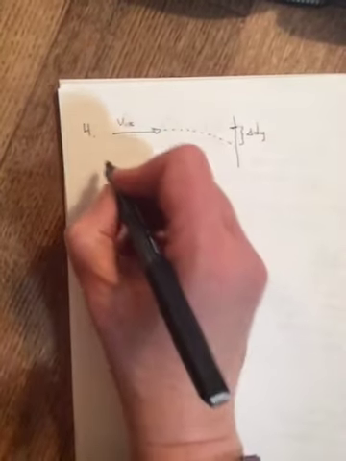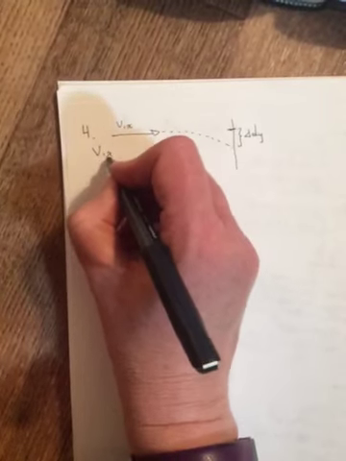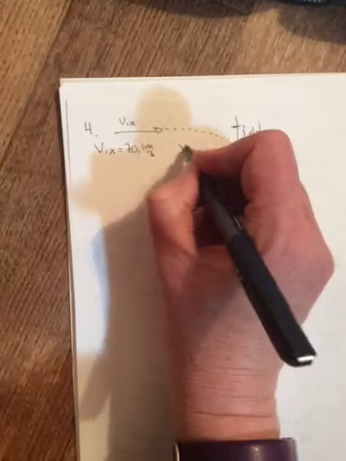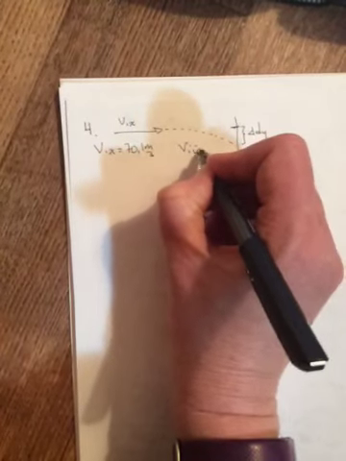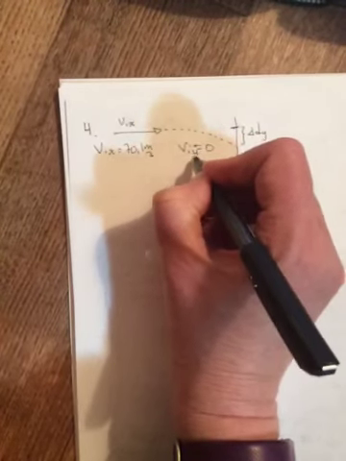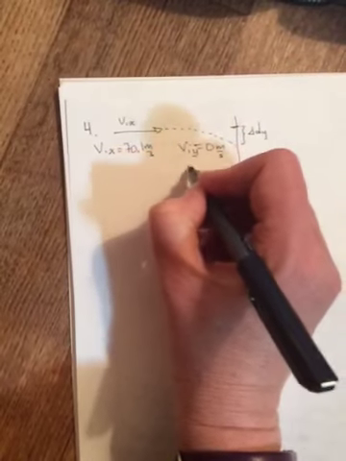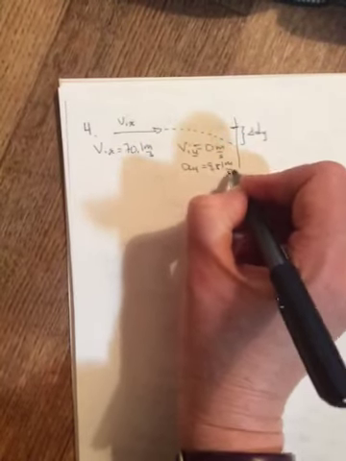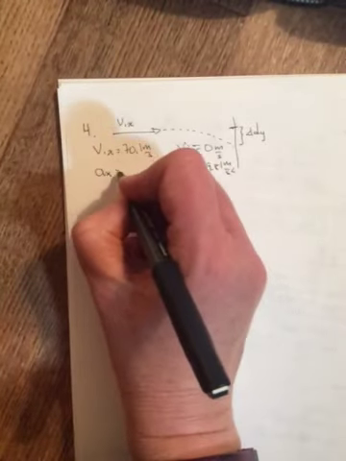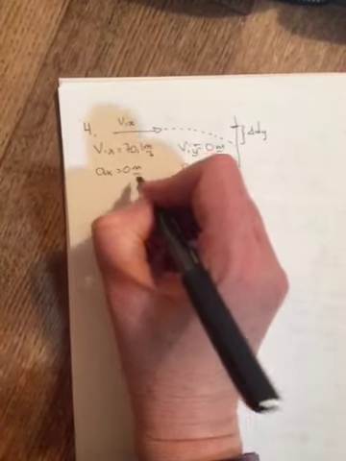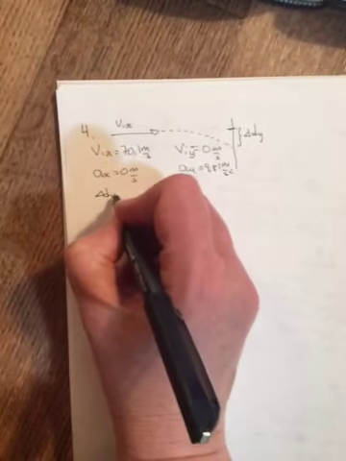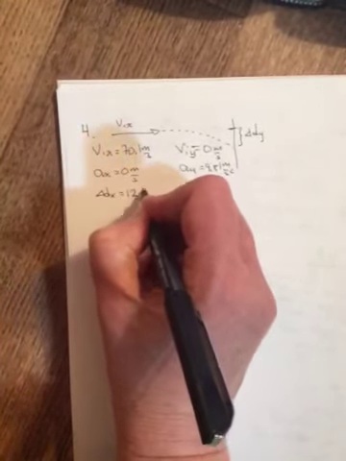It's delta dy you're looking for. So VIX is 70.1 meters per second. VIY is 0. AY, of course, is 9.81 meters per second squared. And AX is 0. And then it says the target is 12.5 meters away. So delta dx is 12.5 meters.